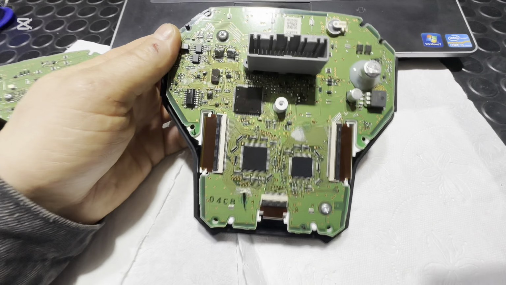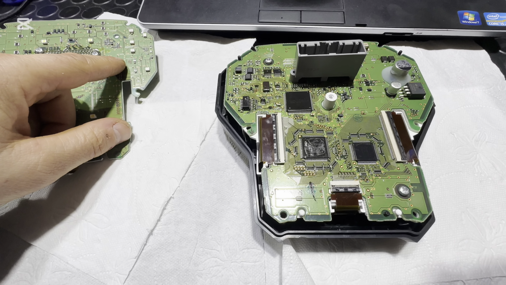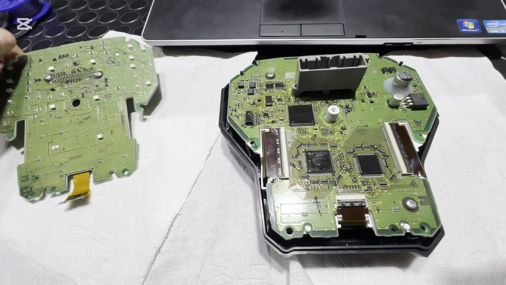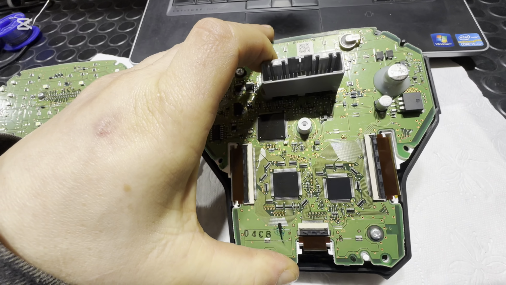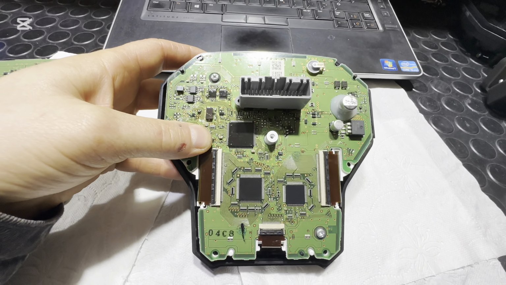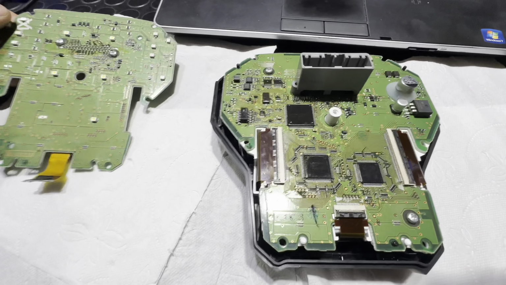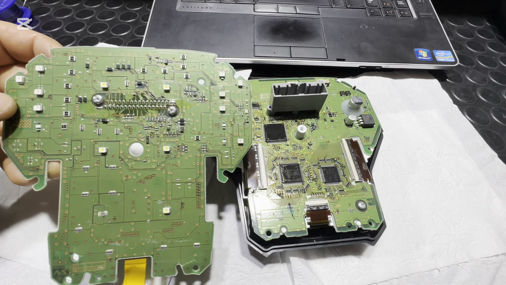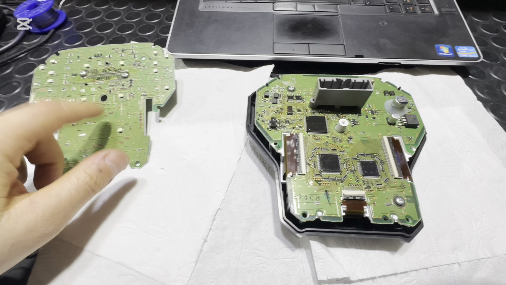Original mileage on the original cluster was 15,200 kilometers. On the donor cluster it was about 21,000, if I remember correctly. So not that big of a difference, but in general less mileage is of course better. In this case it's not just turning back, the original was less.